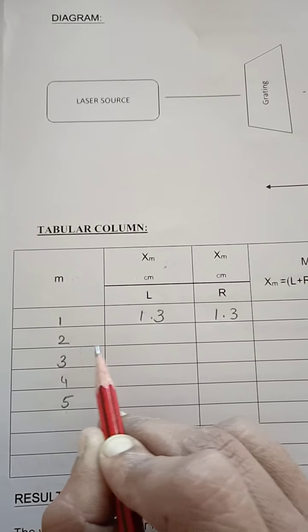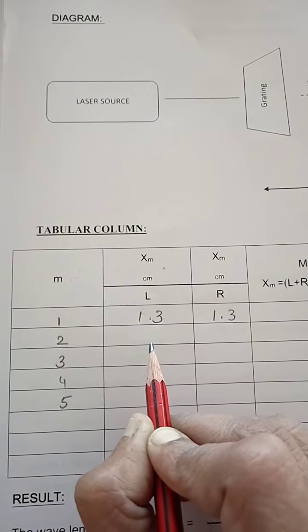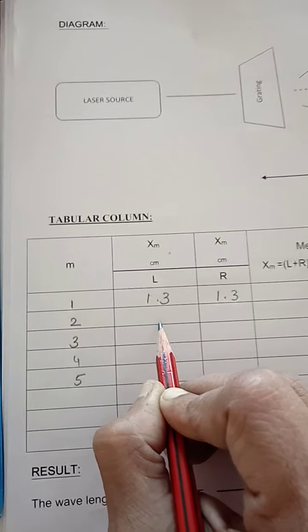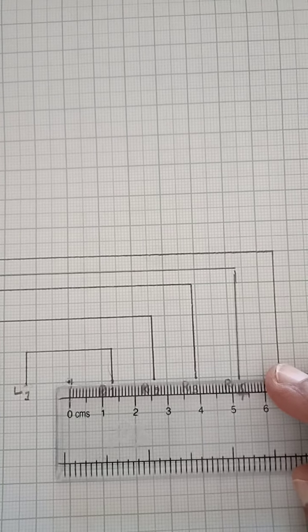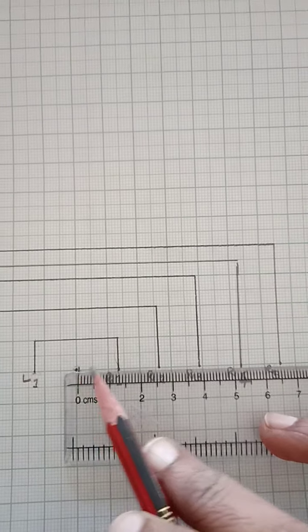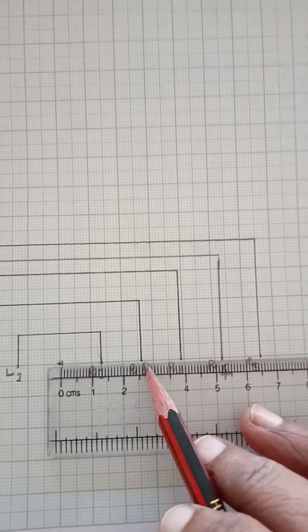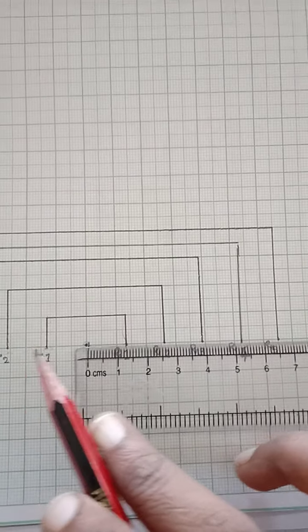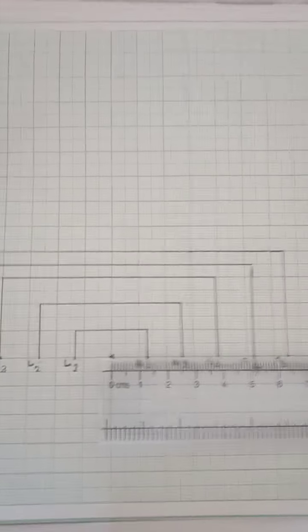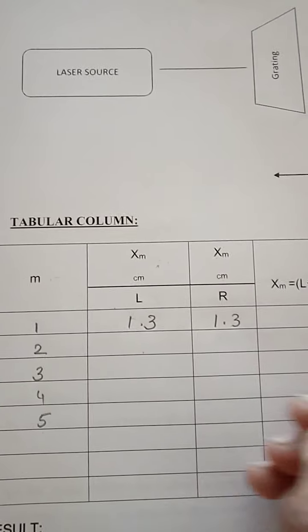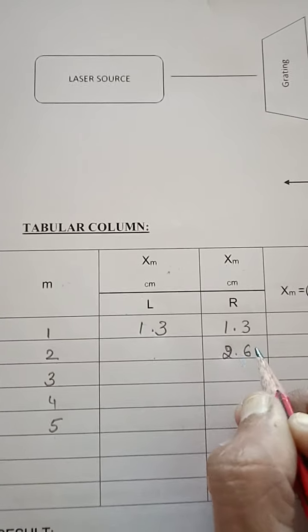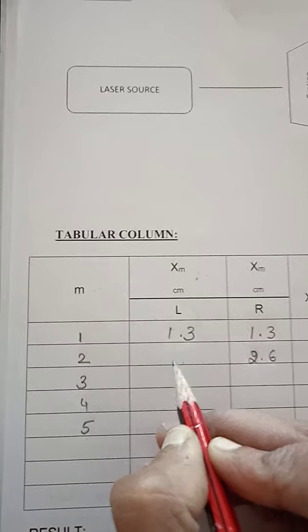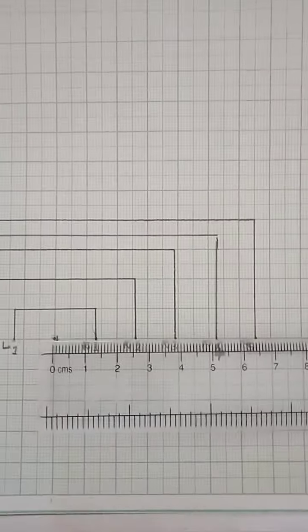Now we go with the second order. That is, for the second order, the distance from the center spot to the second order spot. Now we are going to measure the distance to the second order spot. From here to here, it is 2.6. Similarly, measure towards the left hand side of the second order and tabulate the reading. Towards the left hand side we got it, and towards the right hand side we got it as 2.6. Similarly, I measured it, and you are getting 2.6. Now we are going to see the third order.